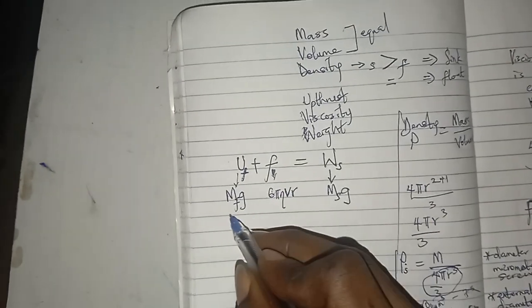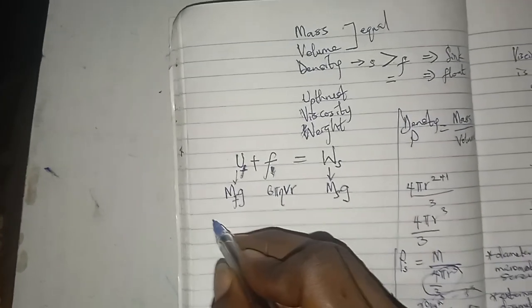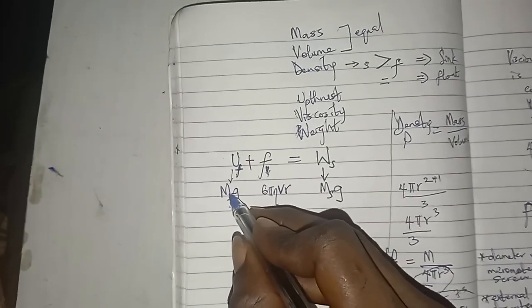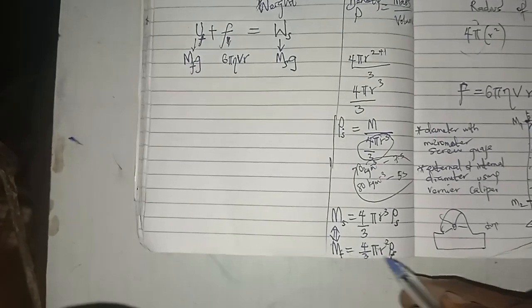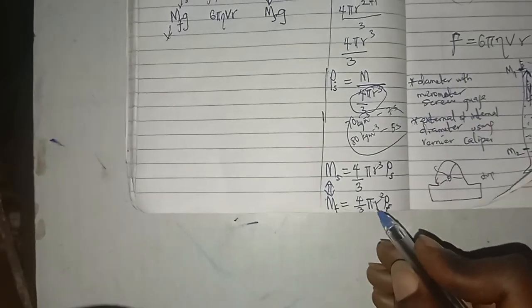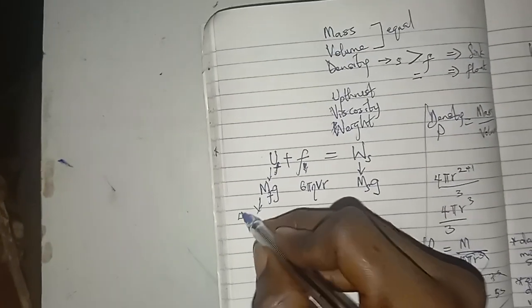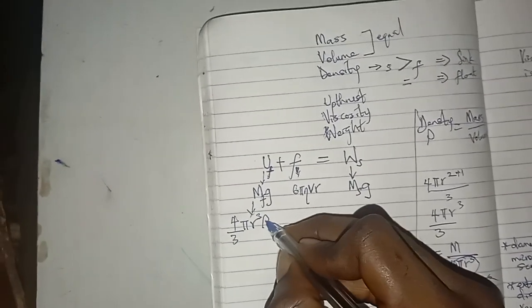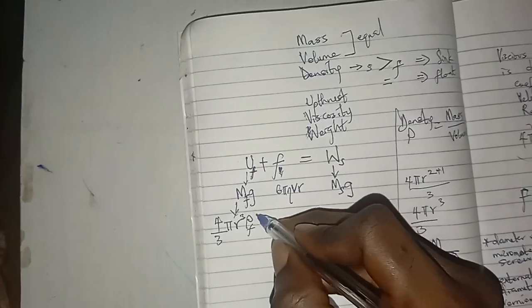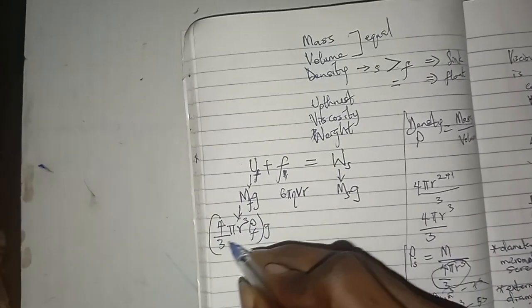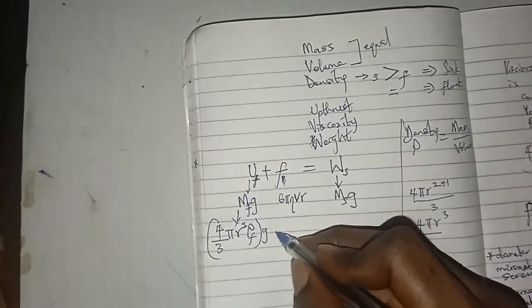So let's now do upthrust, which has to do with the weight of fluid displaced. That means this mass will now be the mass of fluid. So I replace M here with 4 over 3 pi r cube rho F, then times g, mass times g equals this.